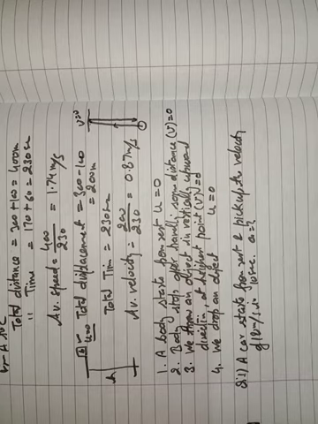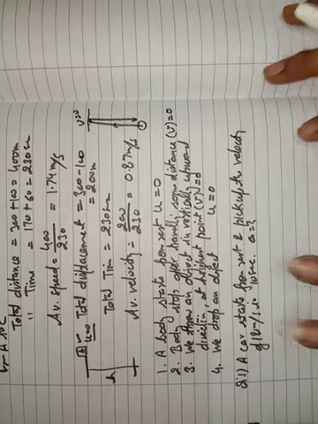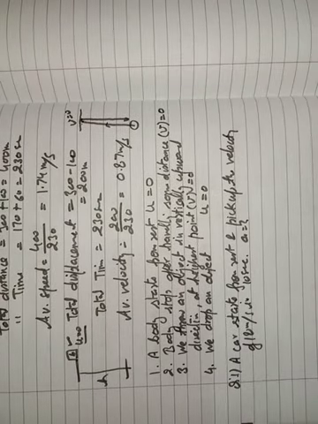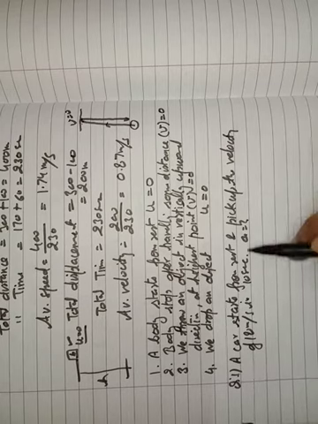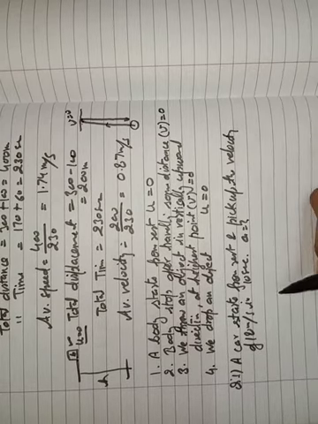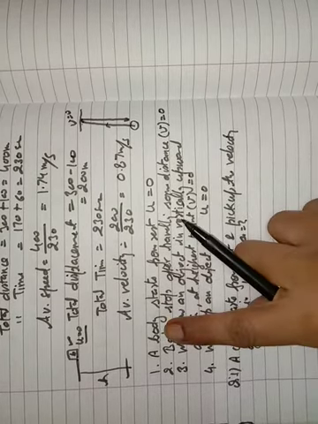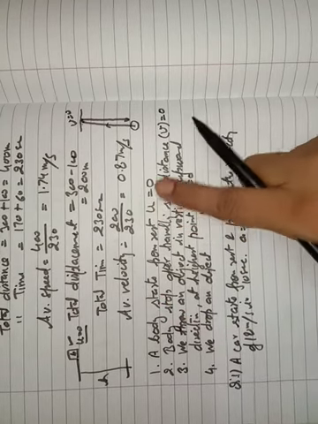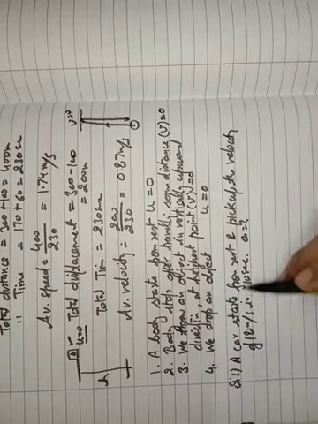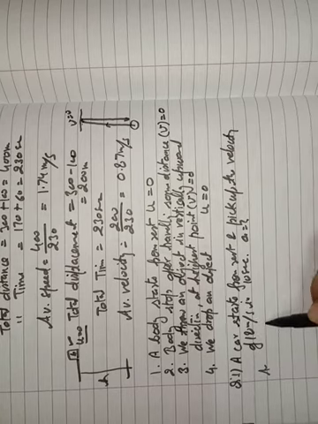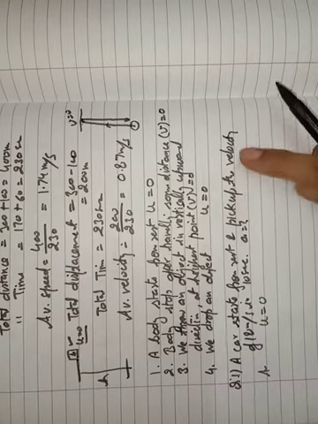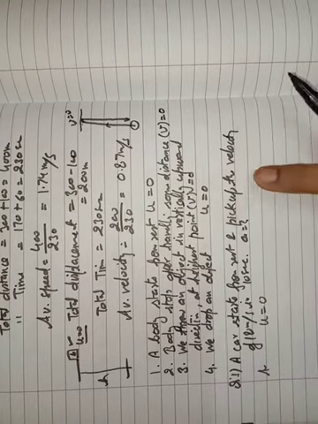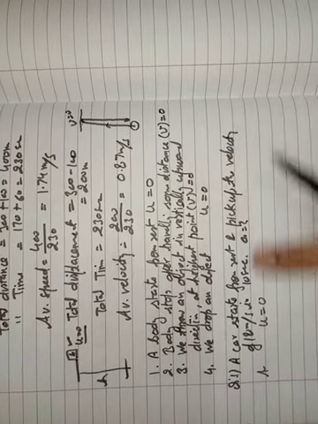First you should write what information you have got from the question. First, we find that a car starts from rest. A car starts from rest means its initial velocity is 0, as I already told you. The car picks up a velocity of 18 meter per second.